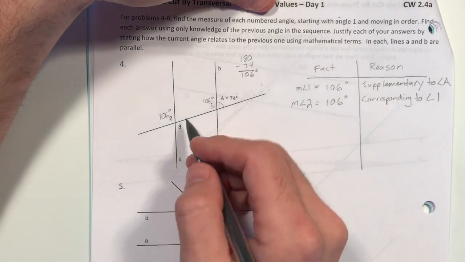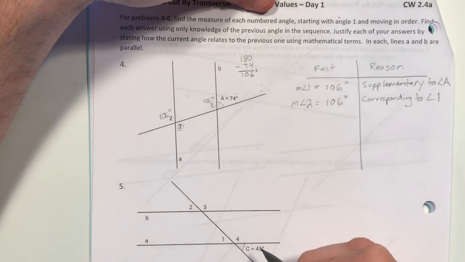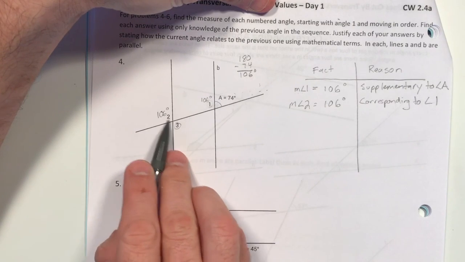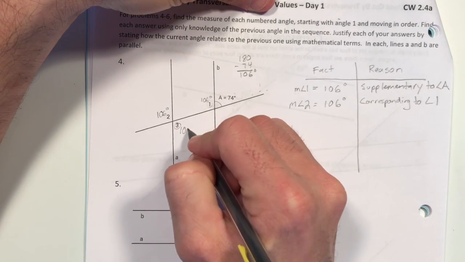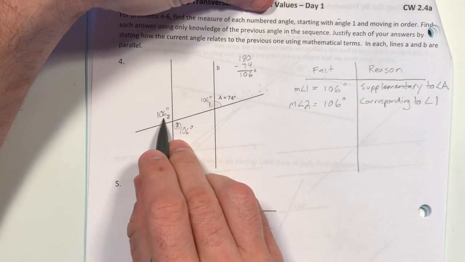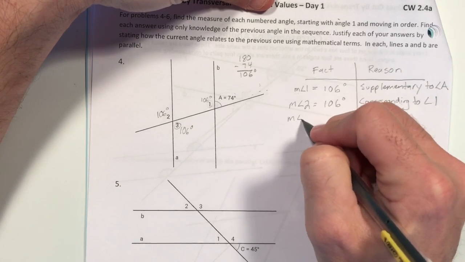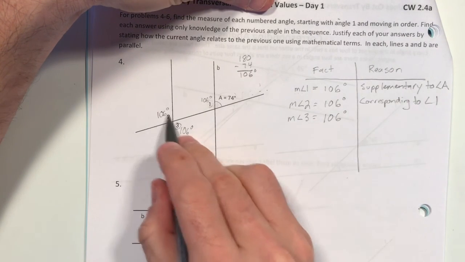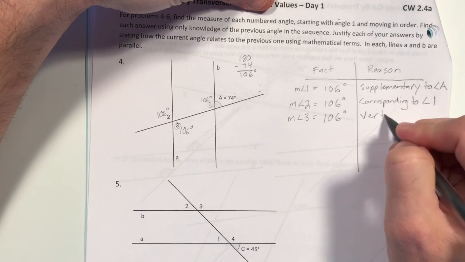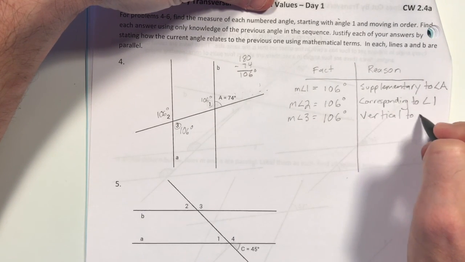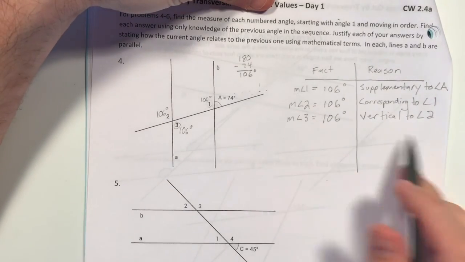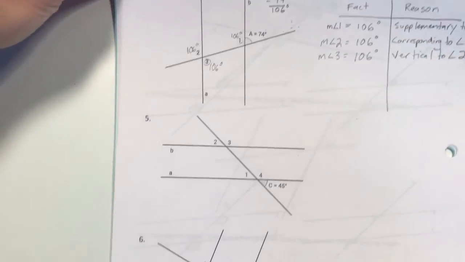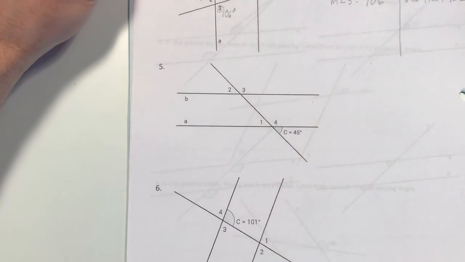And now we need to find 3, okay? And we can only use the previous one, 2. So you should see here, we can see that that is also 106 because it is vertical to 2. So the measure of angle 3 is equal to 106. And why? Because it's vertical to 2. Okay? And we're done. So we've found all the angle measures. Let's do one more, number 5, and then I'll let you do 6 on your own.